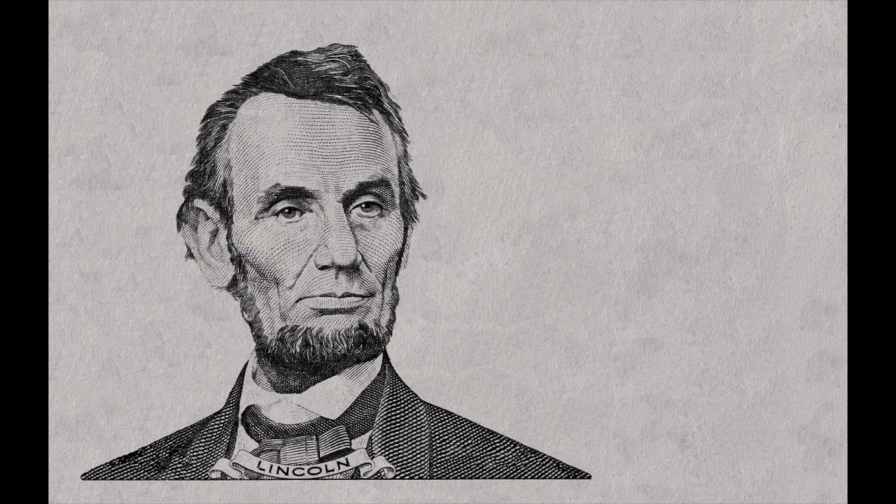If you ever noticed that Lincoln's portrait is the only one that faces to the right on a coin, then you are right. And no, there's no particular reason for that, but way to go for your sense of observation.